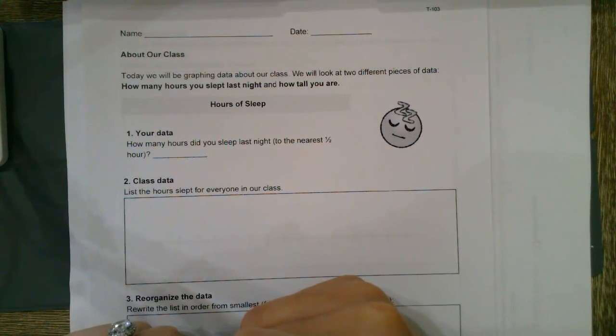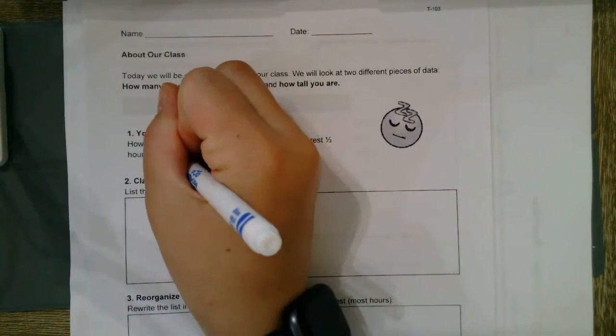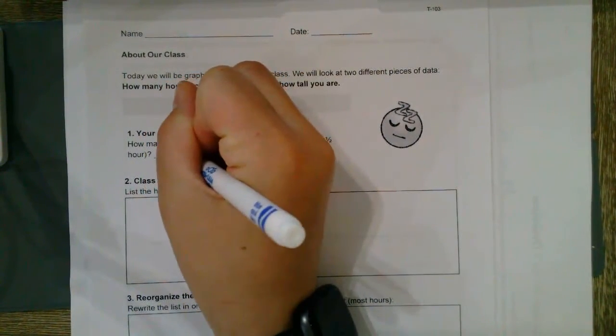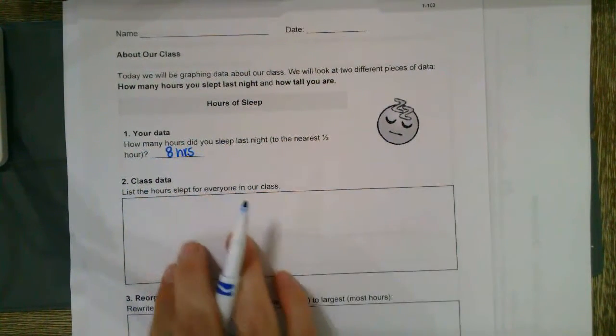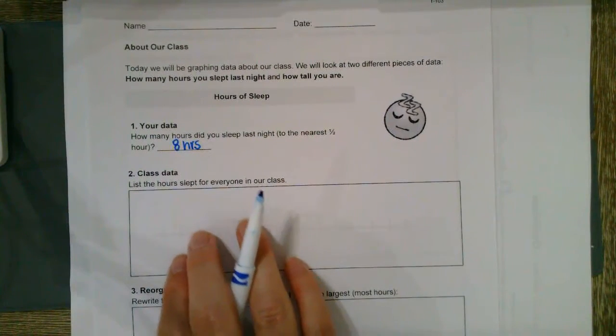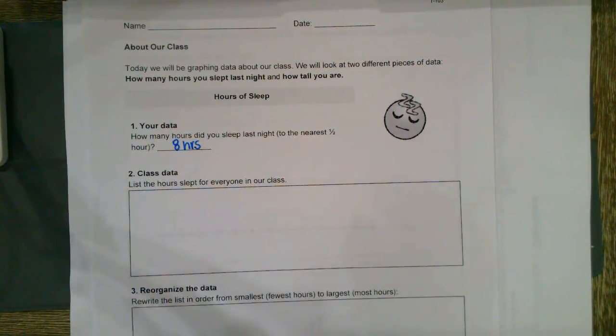How many hours did you sleep last night? To the nearest half hour. Let's say you slept 8 hours. Now we're going to collect our class data. Again, this is the part where your teacher might give you a different way to collect class data. I'm just going to make up a class data set.